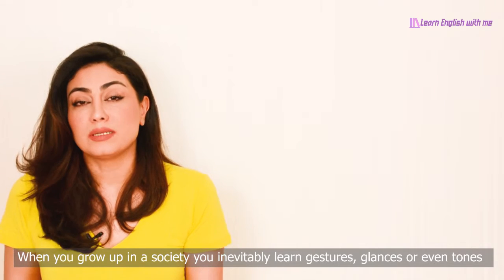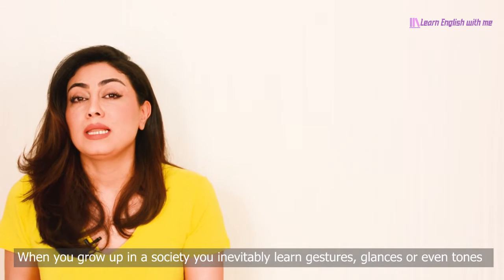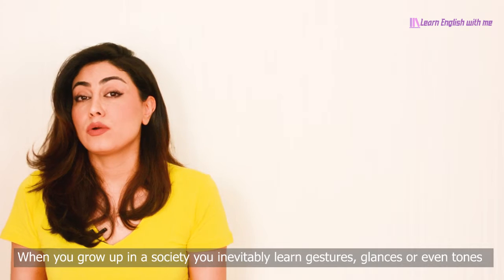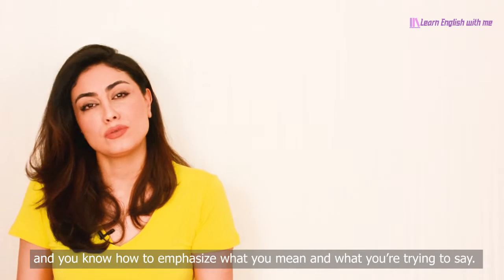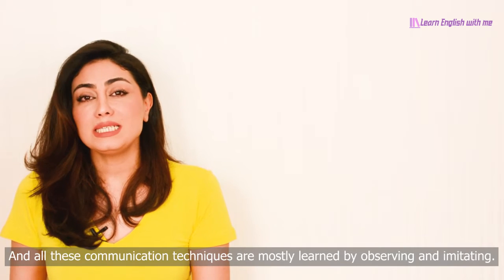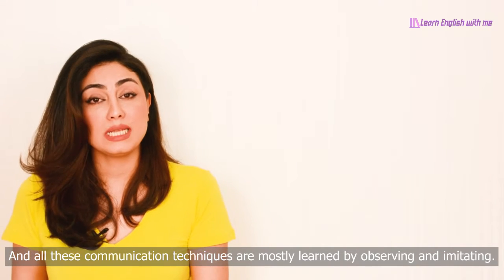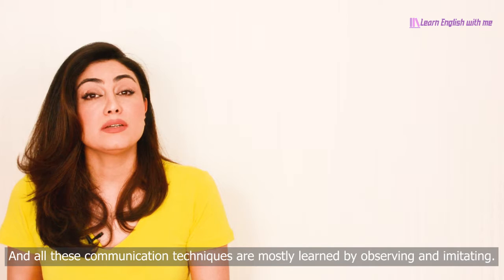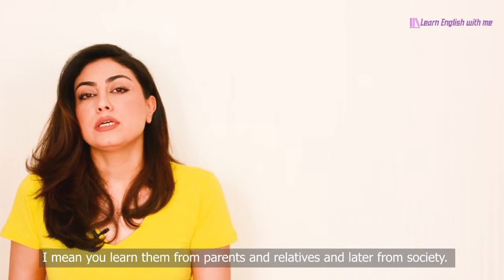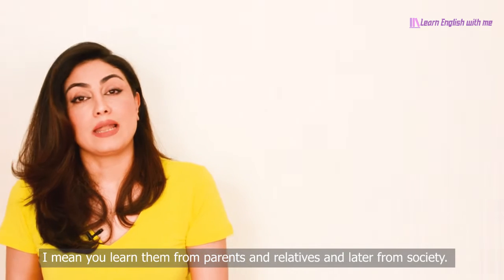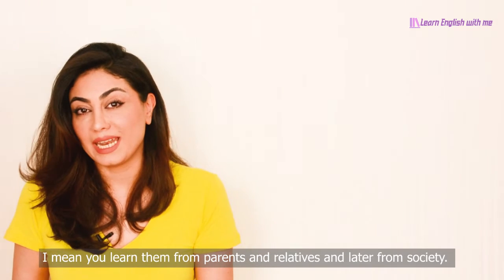When you grow up in a society, you inevitably learn the gestures, glances, or even tones, and you know how to emphasize what you mean and what you're trying to say. And all these communication techniques are mostly learned by observing and imitating. You learn them from your parents and relatives and later from society.